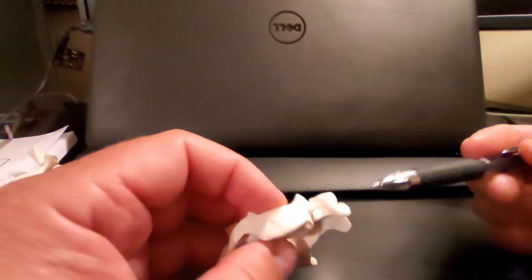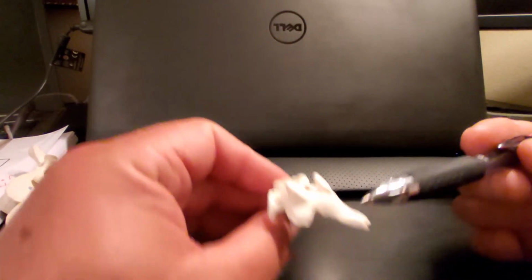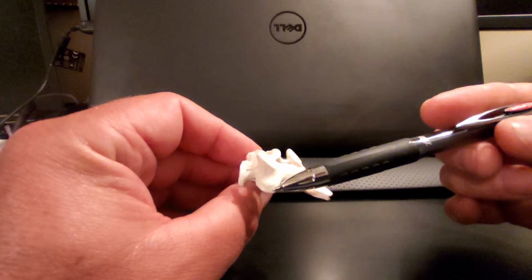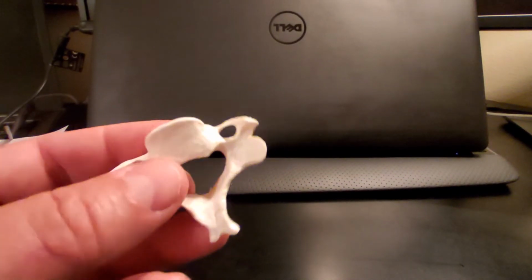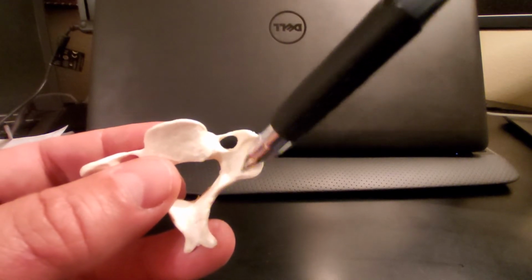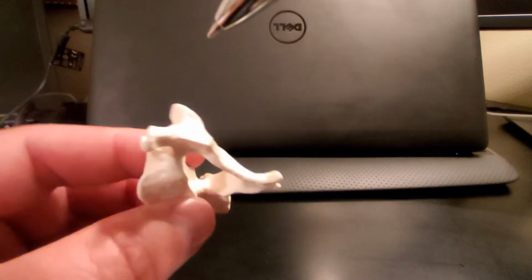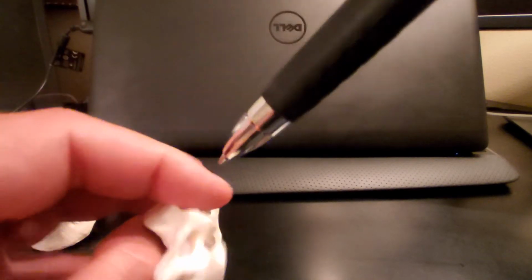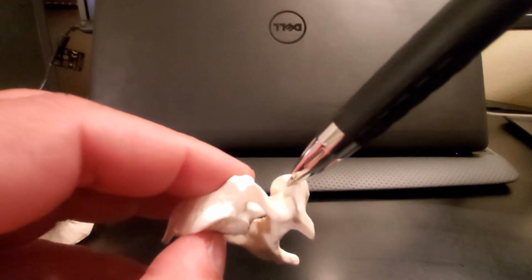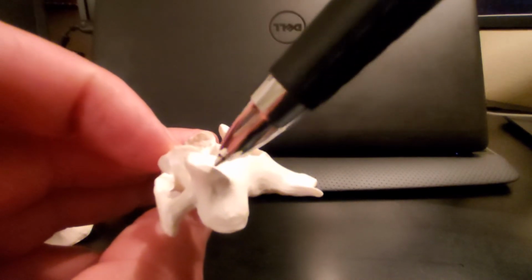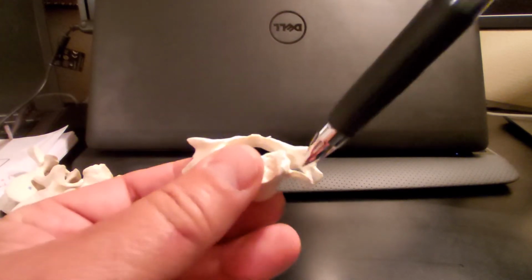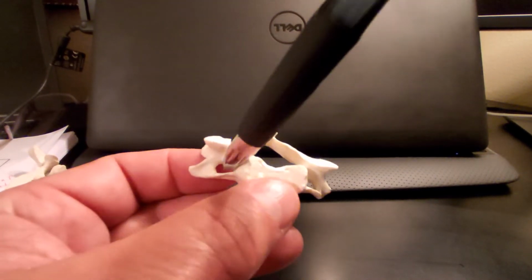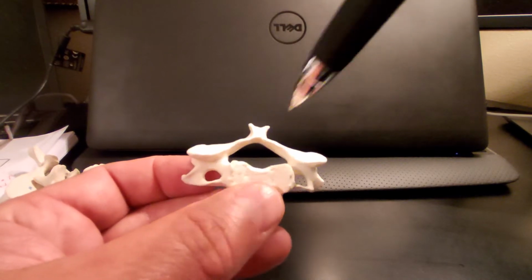So these would be the inferior articular process with the inferior articular facet. You can see that facet's nice and smooth. So superior process, inferior process, superior articular facet, inferior articular facet, vertebral foramen, vertebral foramen.